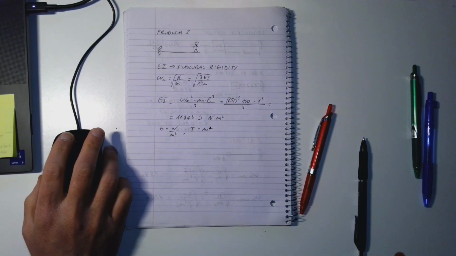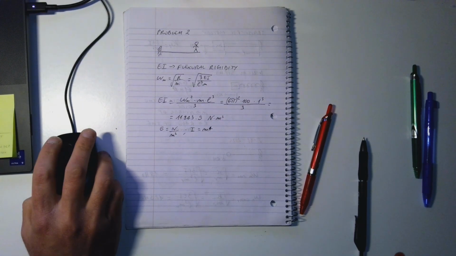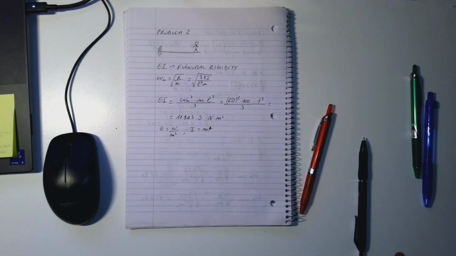Alright, I think we can go over another simple problem now. Here we have another problem. A model helicopter landing gear consists of a metal frame that can be approximated to a beam with length equal to 0.4 meters. The weight of the helicopter is 100 kilograms and it is parallel to the axis of the beam. The material of the beam is steel, and what we have to do this time is to calculate the cross-section of the landing gear in order to have a natural frequency of 500 Hz.